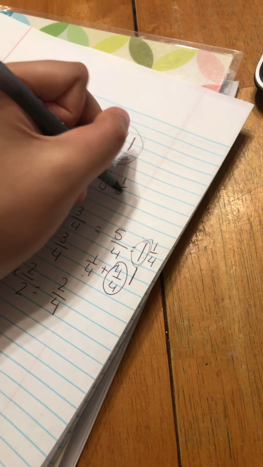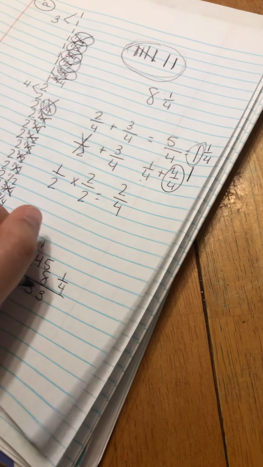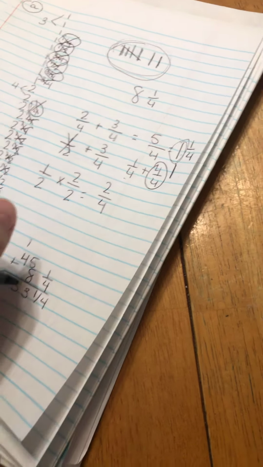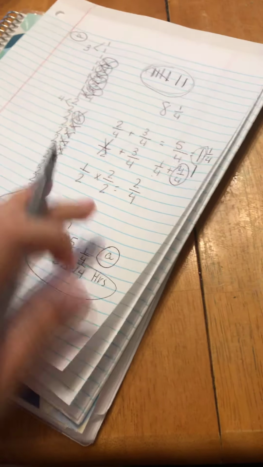So we need to go back and take what the fractions were plus what we got with the whole numbers, which was 45. We got 45 plus 8 1/4 to get 53 1/4 hours spent reading by the whole class. That's a lot of hours. That's part A. So let's flip it over.